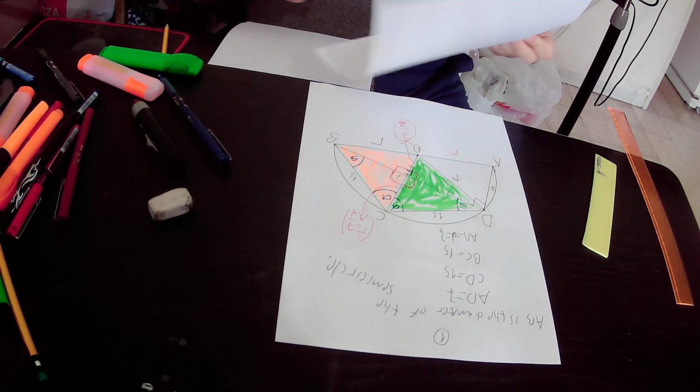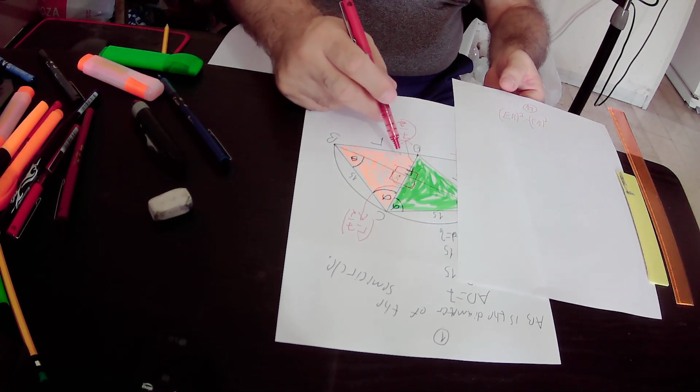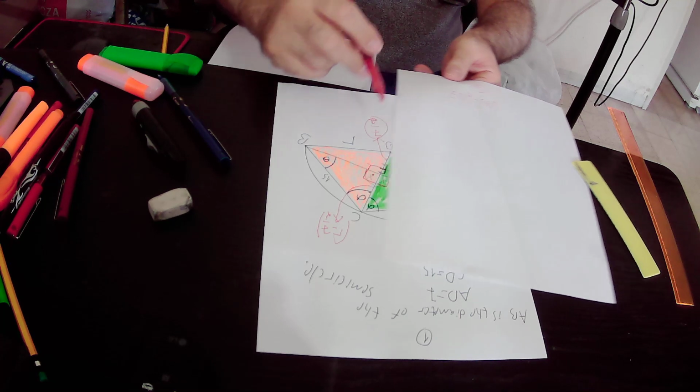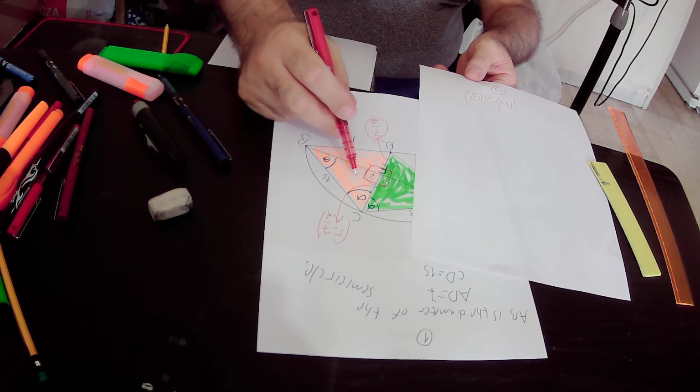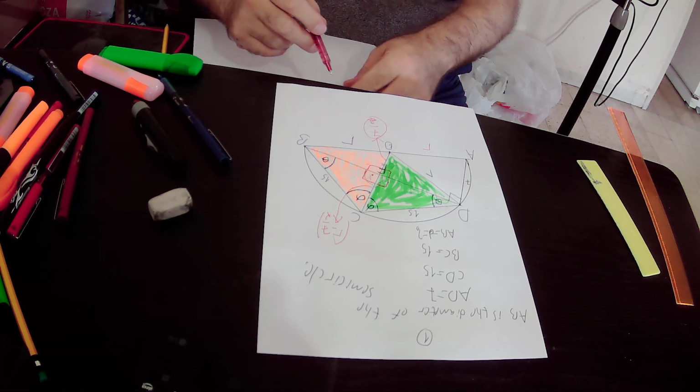The first EB squared will be related to this right triangle, and the other EB squared will be related to the other right triangle.